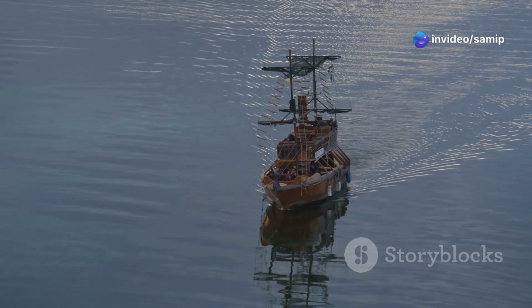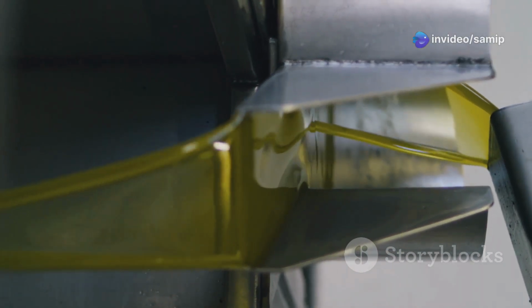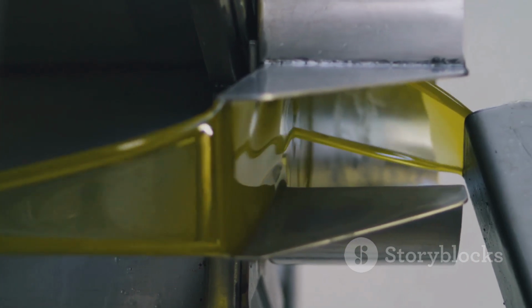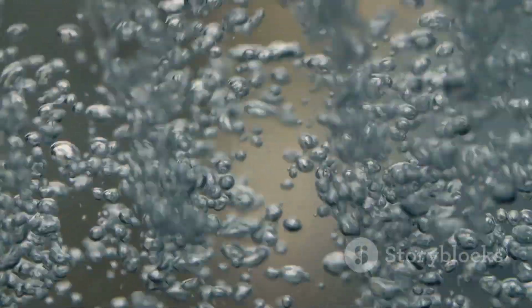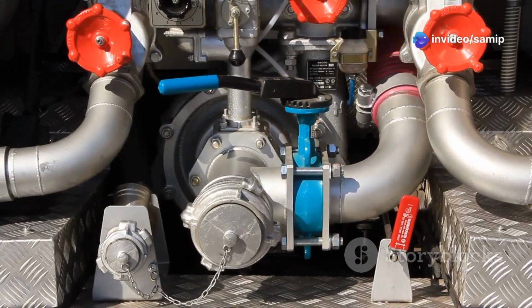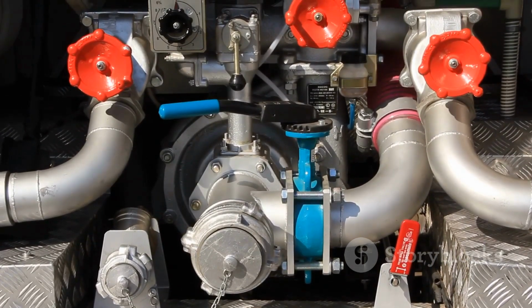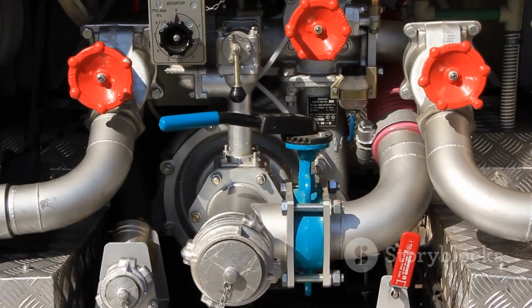Similarly, Pascal's law tells us that pressure applied in an incompressible fluid is transmitted uniformly in all directions. This means that any change in pressure at any point in the fluid is transmitted throughout the fluid. This principle enables hydraulic systems and brakes to function efficiently, as the pressure applied at one point is transmitted to another point, allowing for controlled and powerful movements.